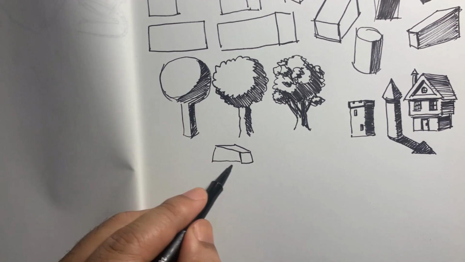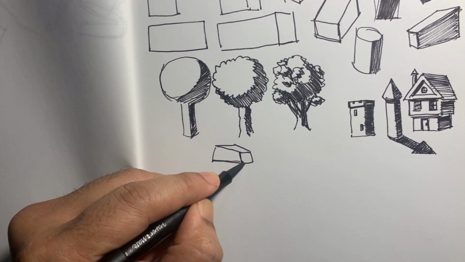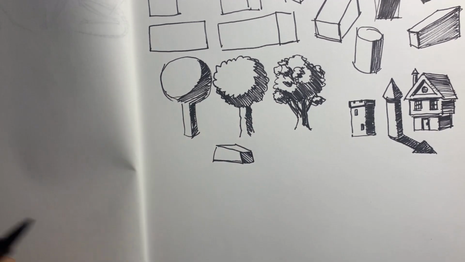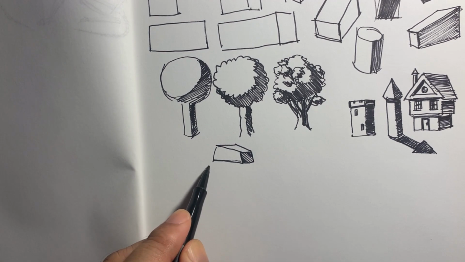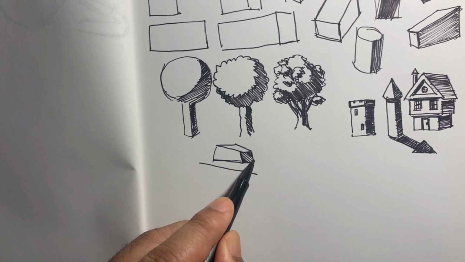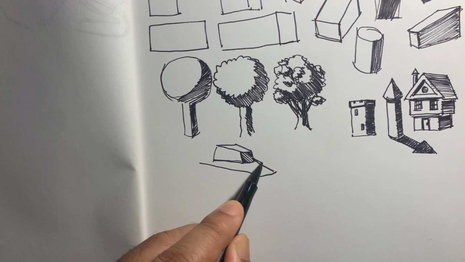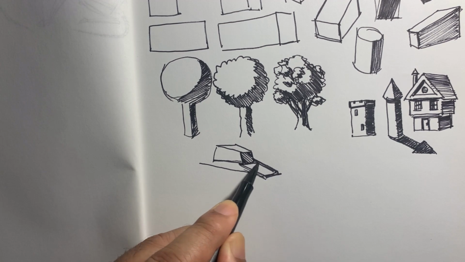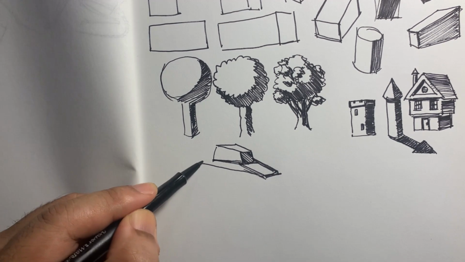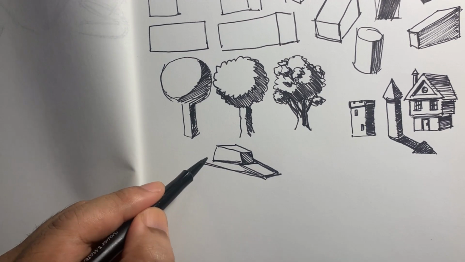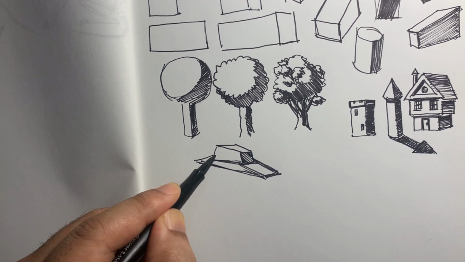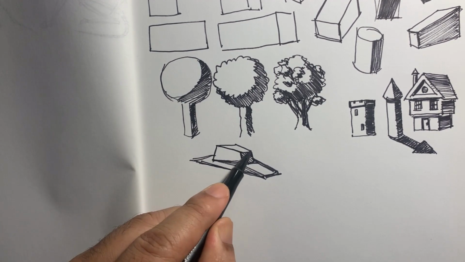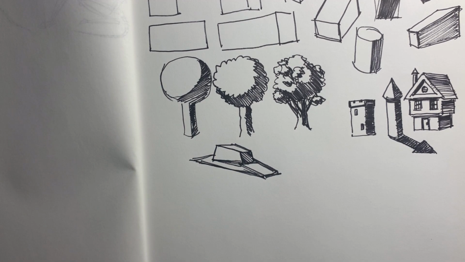Could have kind of like that. For now, we'll just keep the shading pretty basic, just on one side of it. And then draw another sort of irregular rectangle for the body. It's like a space car or a tank.